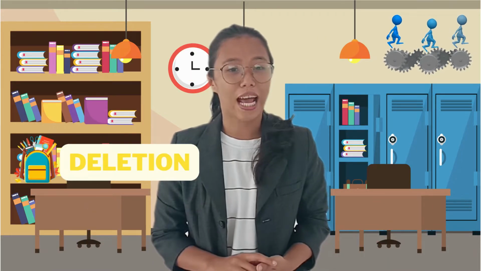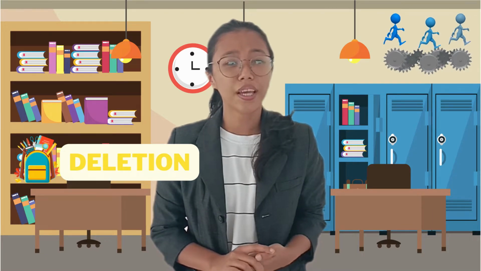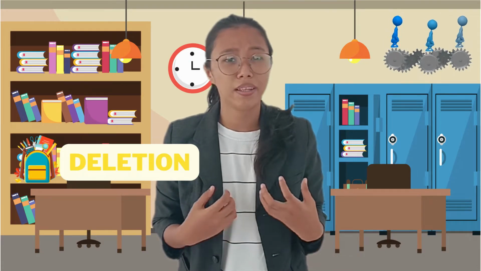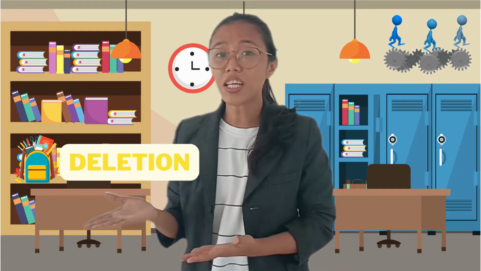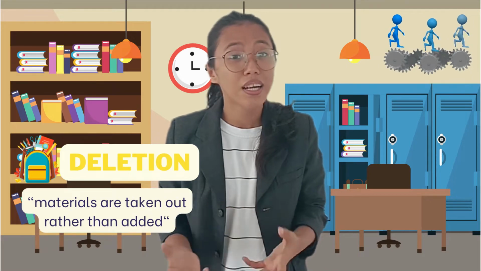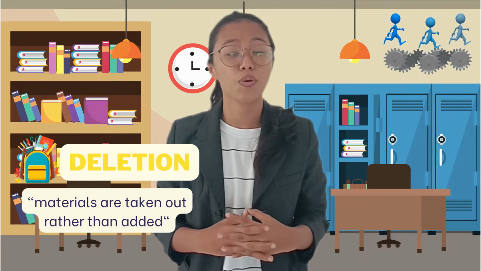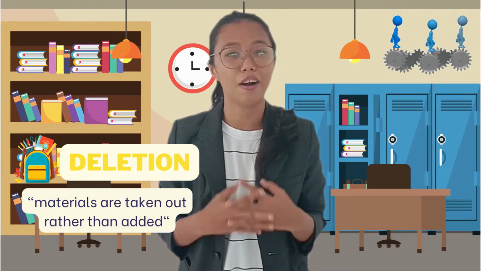The second factor is deletion. Deletion is an adaptation procedure that involves the removal of some of the linguistic items and activities which are found to be extra or maybe a little bit unnecessary. So, deletion is a process in which materials are taken out rather than added. Materials should be reduced through omission when the following situations are faced.